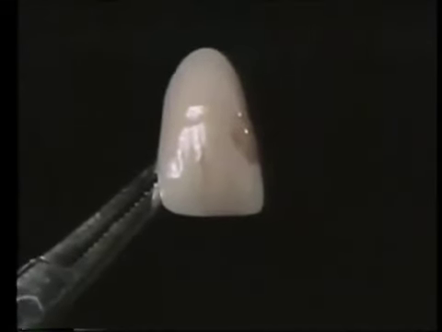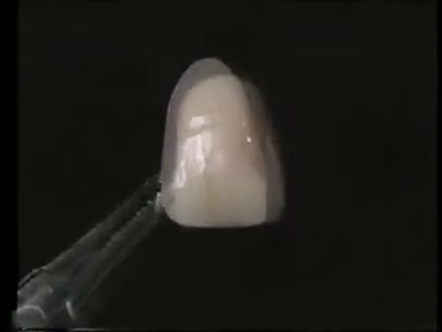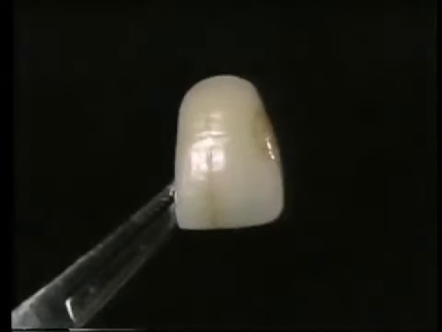And after this has been fired, we'll have quite a realistic appearance to it. And here you can see a restoration that has already been fired, and although the stain is slightly heavier than what we would do in the mouth, it does give you the indication of where the characterization would go.